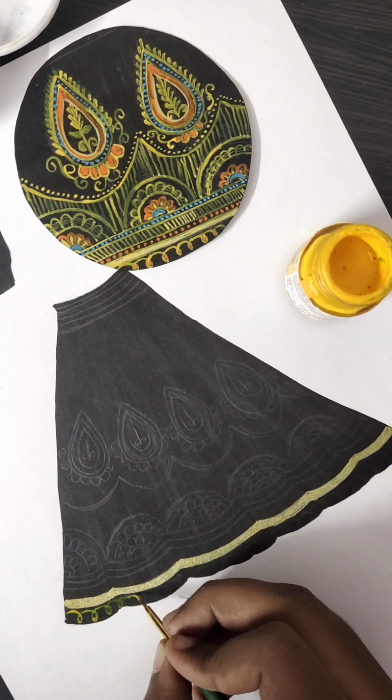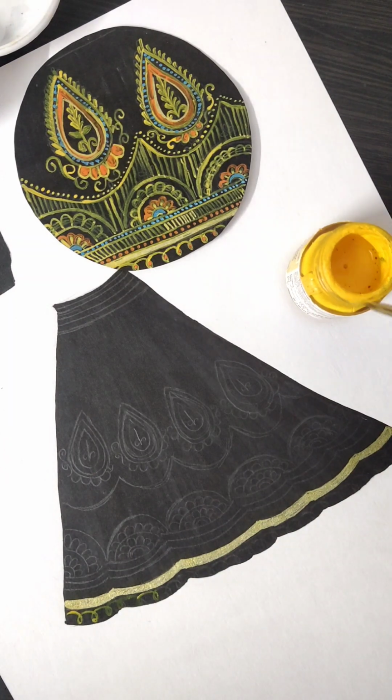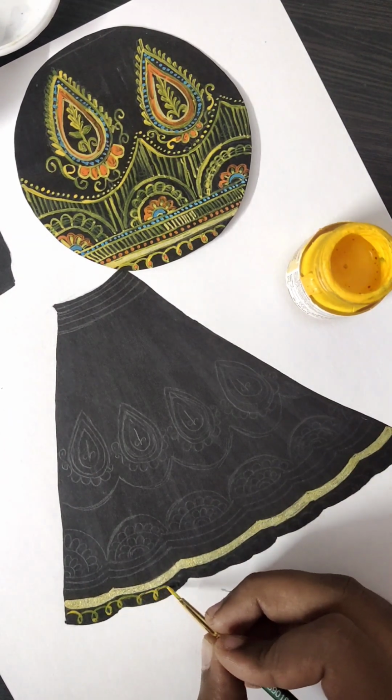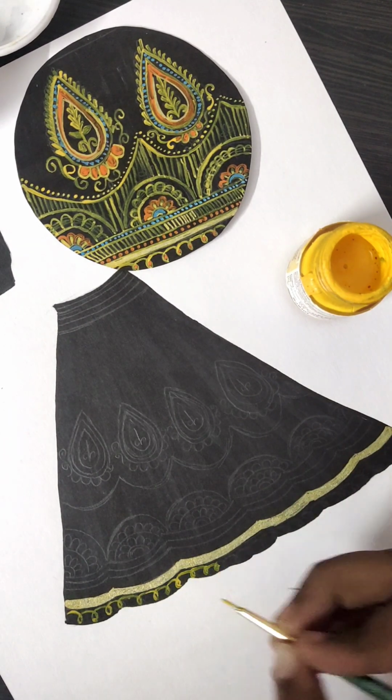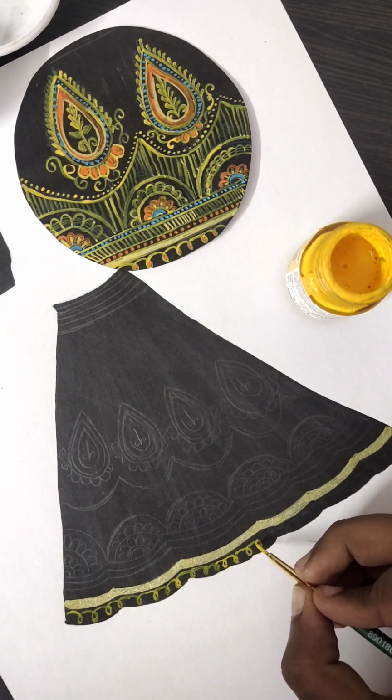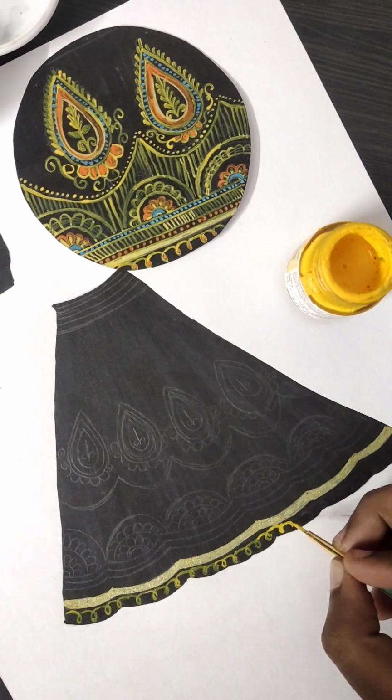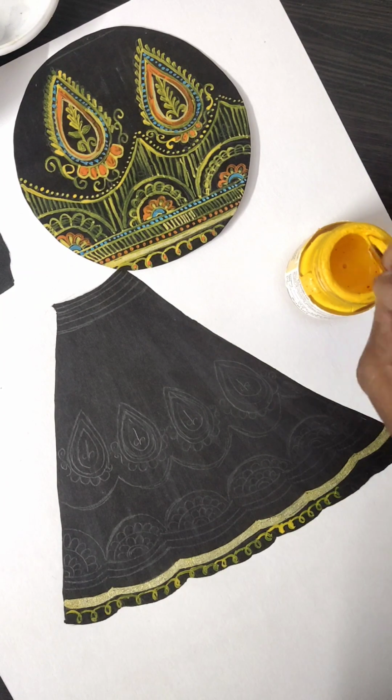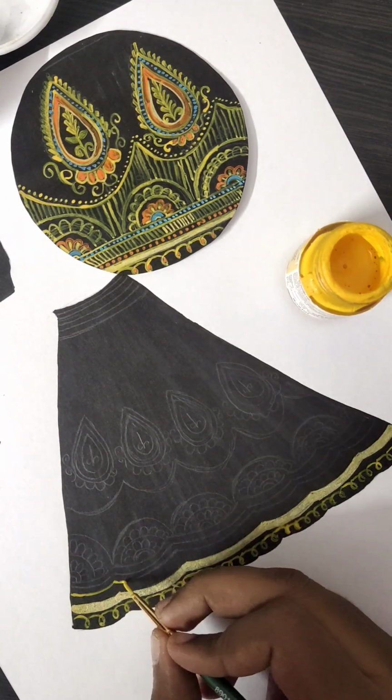I just wanted to make the illustrations only the skirt, blouse and dupatta. I'm doing the illustration without croquis, but you guys can do it with croquis or without croquis. It's definitely up to you guys. The way you present it actually matters.